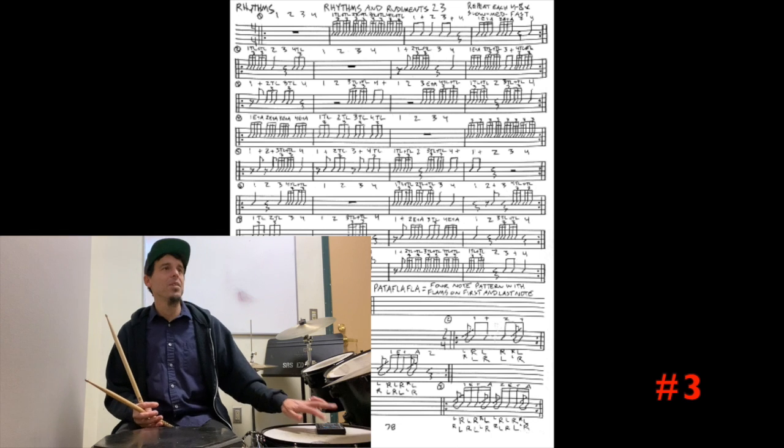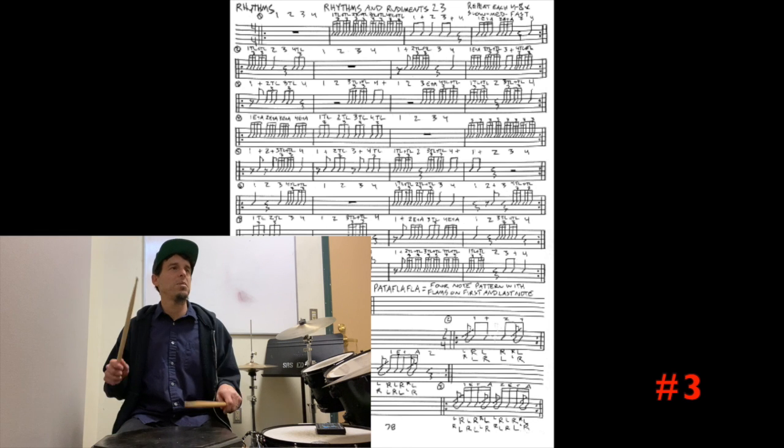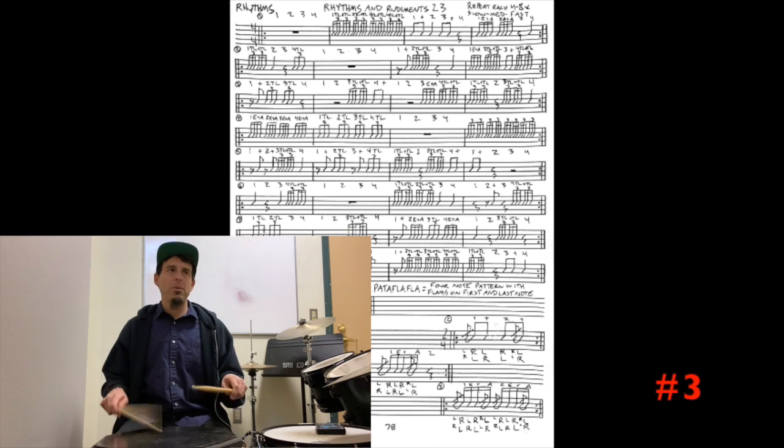Here comes number 3. 1 and 2 and 3 and 4 and rest, and 2 triplet, 3 triplet, rest, 1, 2, 3 triplet and triplet, 4, and 1, 2, 3 and a 4 triplet and triplet, 1 triplet and triplet, rest, 3 triplet and triplet, 4.